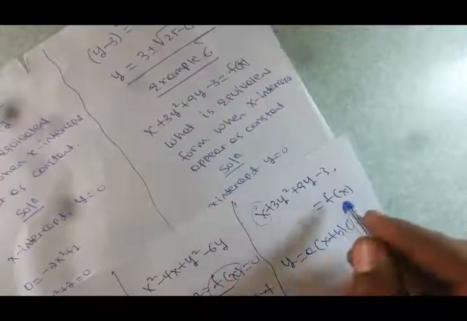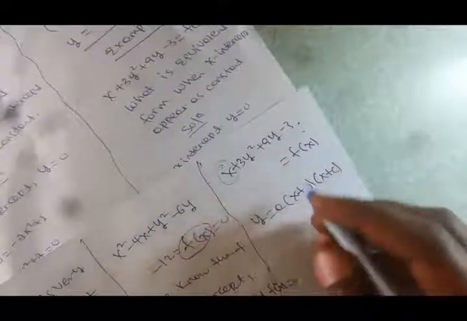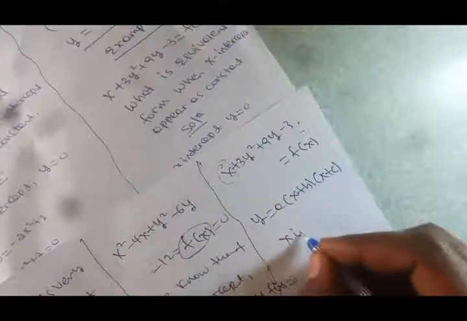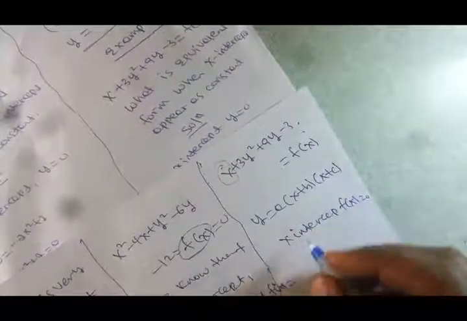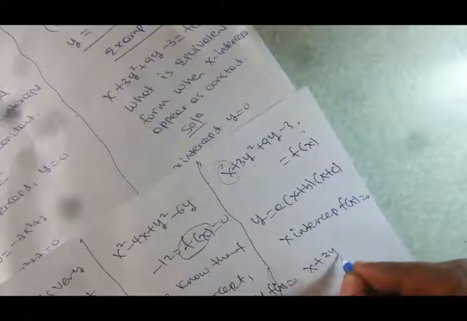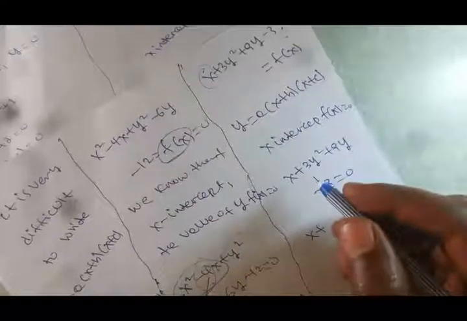Rather we write making this 0. We know that x-intercept means the value of f of x is equal to 0. Therefore x plus 3y square plus 9y minus 3 is equal to 0. In order to make a complete square we have to make the coefficient 1.